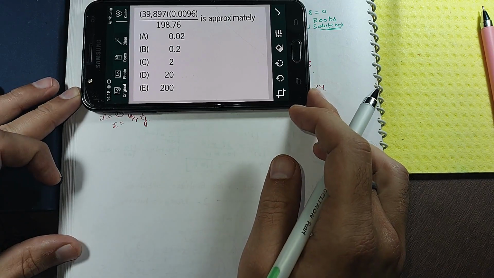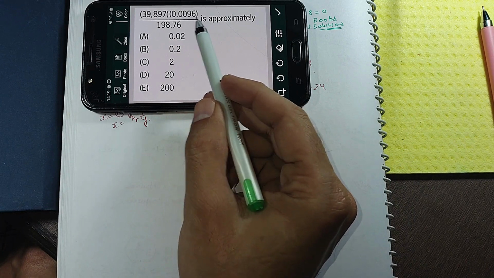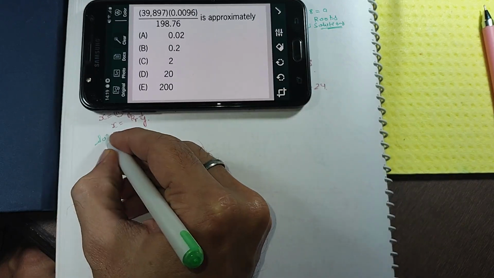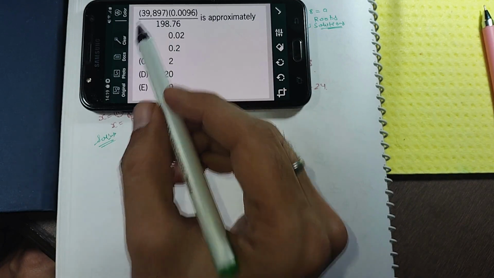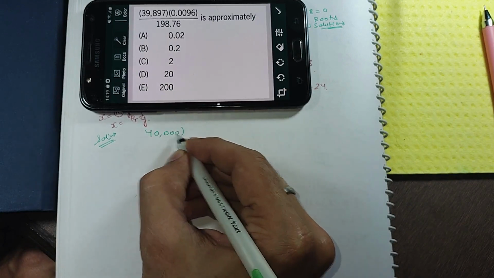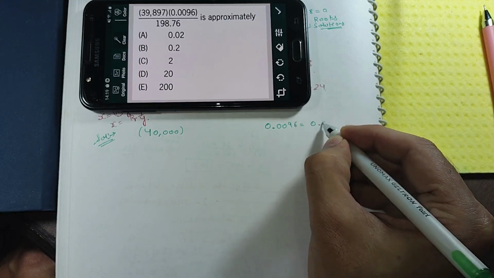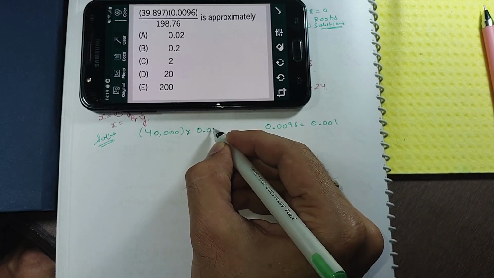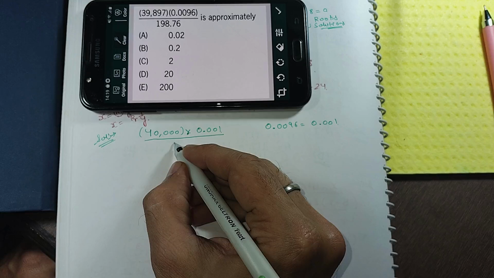Next question is: 39,897 multiplied by 0.0096 divided by 198.76 is approximately what? See, for approximation, we can approximate 39,897 to 40,000. Now 0.0096 is close to 0.01, and 198.76 is close to 200.